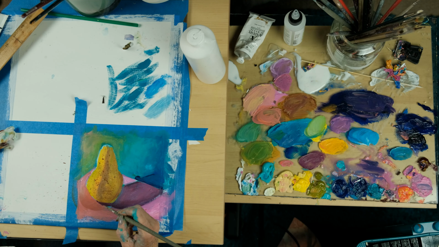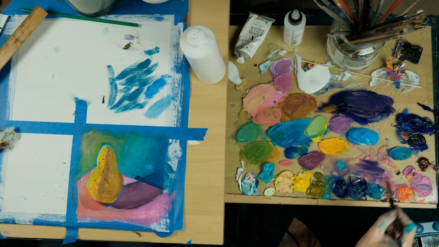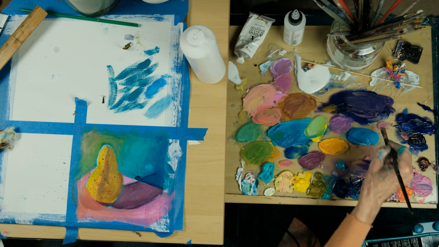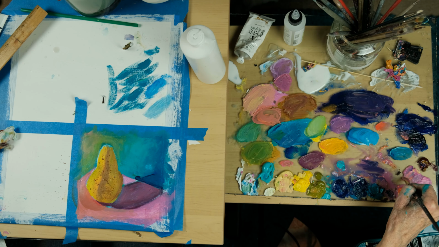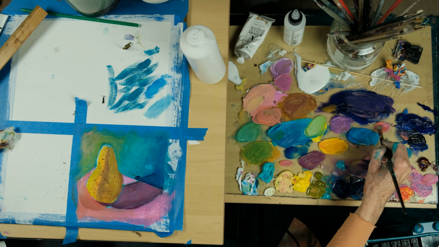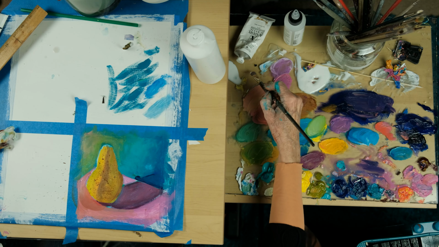I'm seeing this really great thing right here in that shadow, which is like a reflection. And then I want to show you some more glazing. So I used this. I'm running out of space. I'm going to have to clean my palette, so I'll show you how that works too. I'm just going to use that. And lots of that.